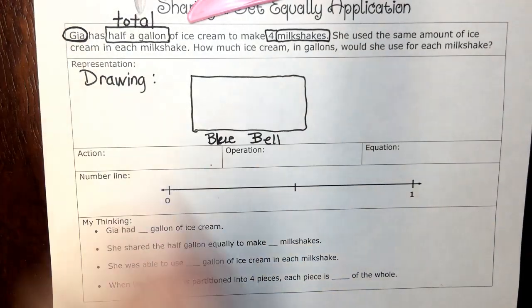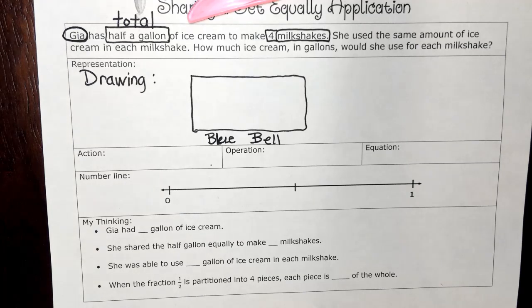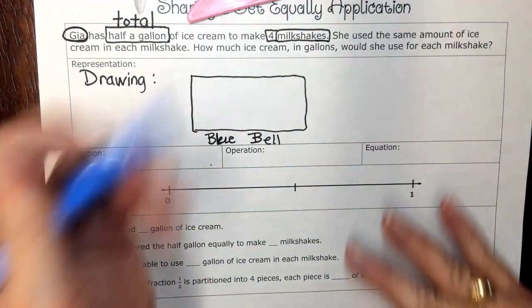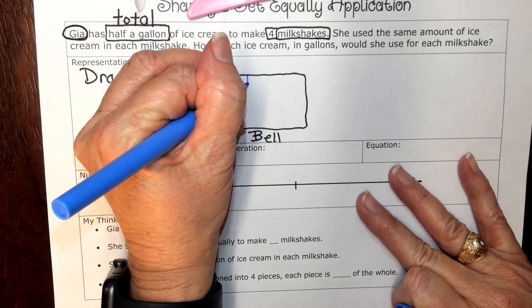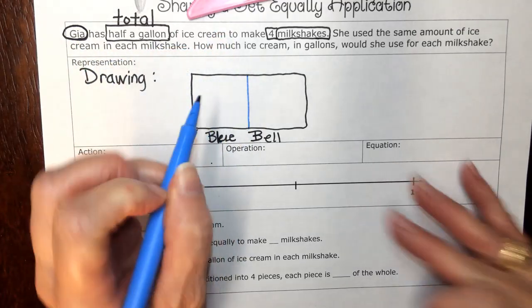Alright. But does she have a whole gallon? Natalie, what does she have? She only has half of a gallon. So we're going to take our whole gallon and we're going to go ahead and split it right down the middle. She only has really this piece.